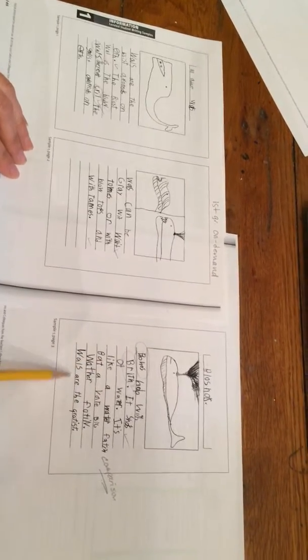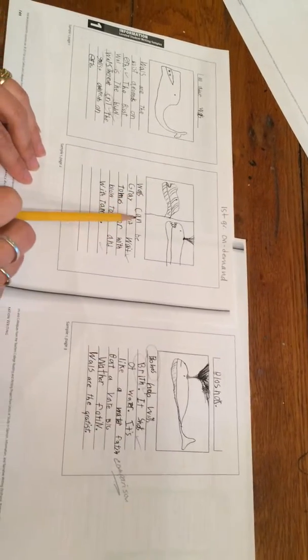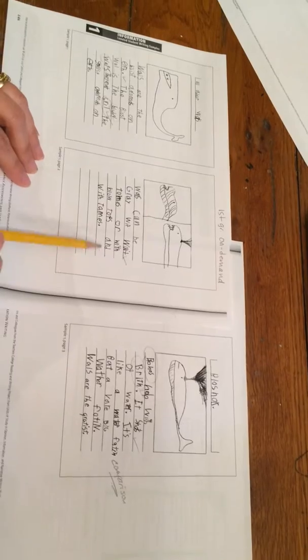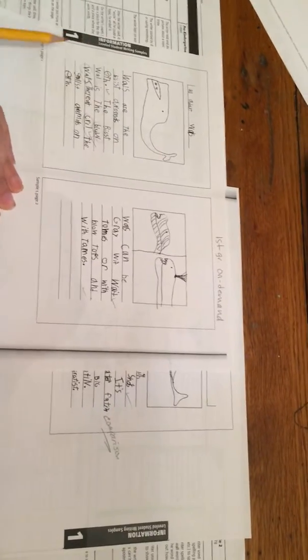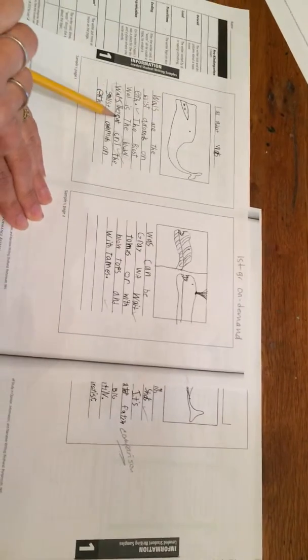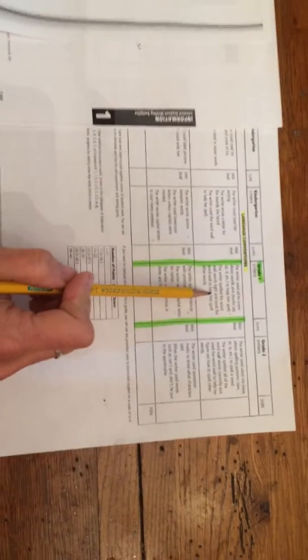Like are, the, it's, can, with, and. We have over here is, are, they, eat. Lots of evidence of word wall words spelled correctly, a couple of misspellings. But overall, I feel like they're doing a good job with word wall words.